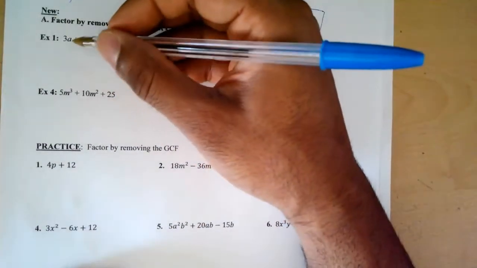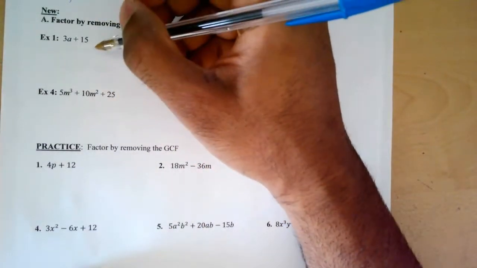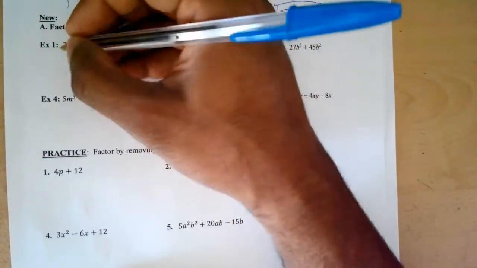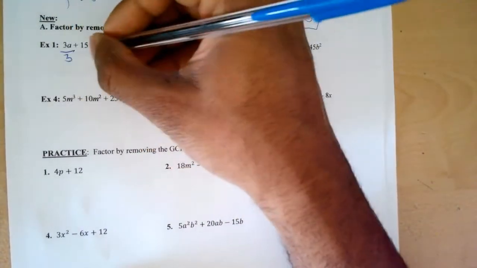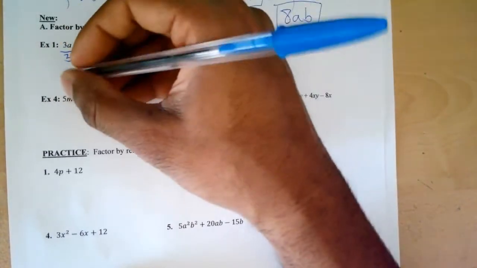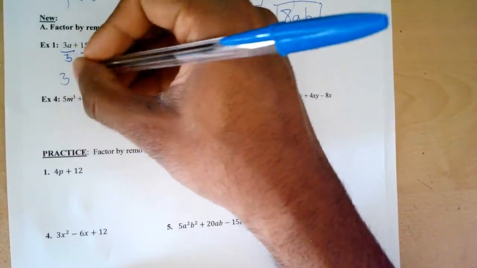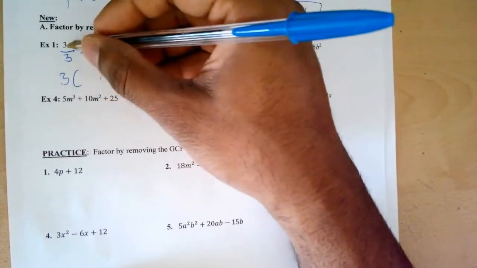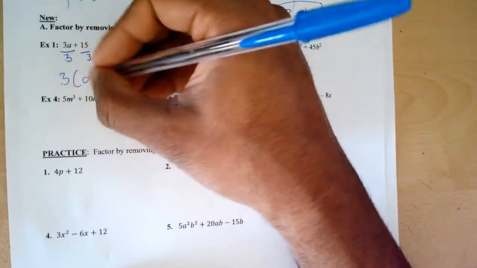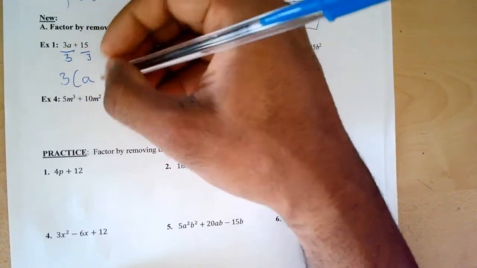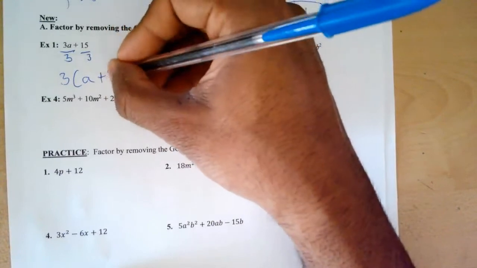So what's the biggest number that goes into 3a and 15? It's just going to be a coefficient because this one doesn't have a variable attached to it. So 3 goes into 3a and it goes into 15. So if we pull the 3 out, because both sides, so 3. So 3 times what gives you 3a? 3 times a, right? 3 times a gives you 3a. So we're basically dividing both terms, and then 15 divided by 3 gives you 5, just like that.